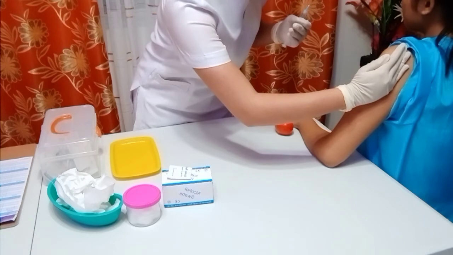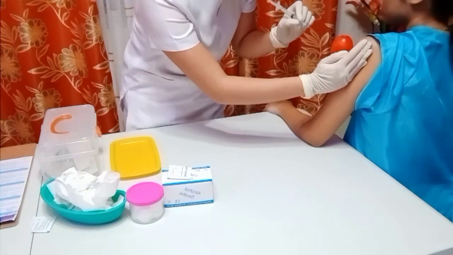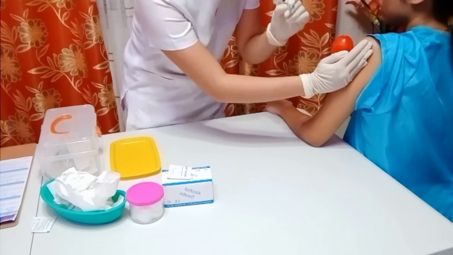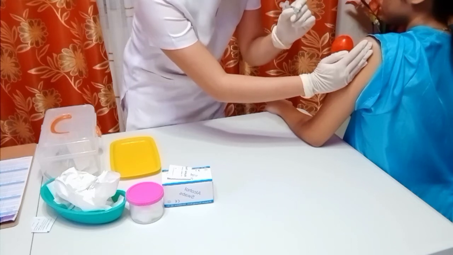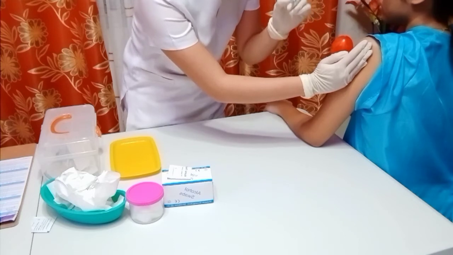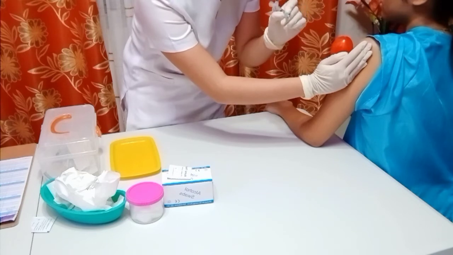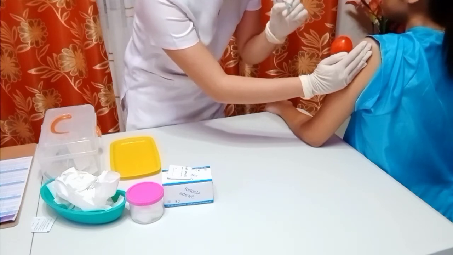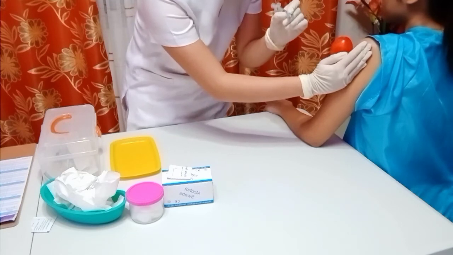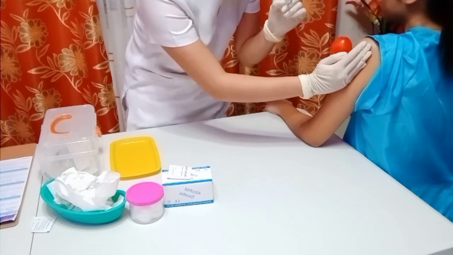Next is to hold the syringe between the thumb and forefinger of dominant hand. This position keeps my fingers off the plunger, preventing accidental medication loss while inserting the needle. Inject quickly and firmly at a 90-degree angle and insert the needle into the muscle. A quick insertion is less painful. This angle ensures me that the needle will enter the muscle tissue.